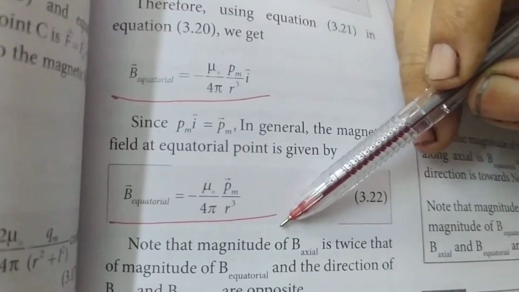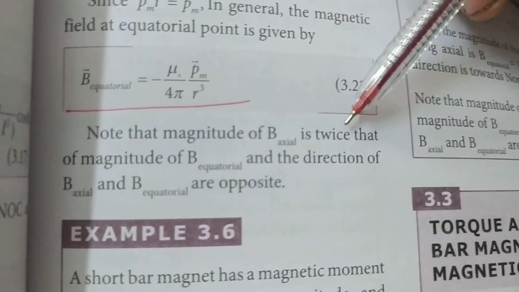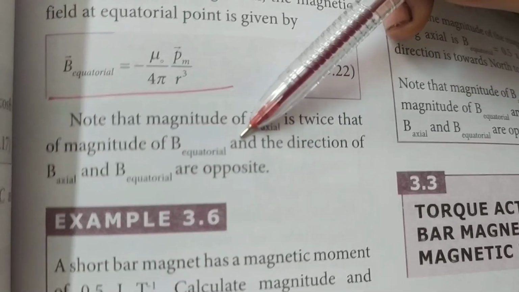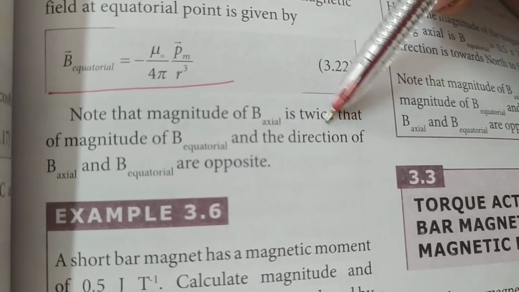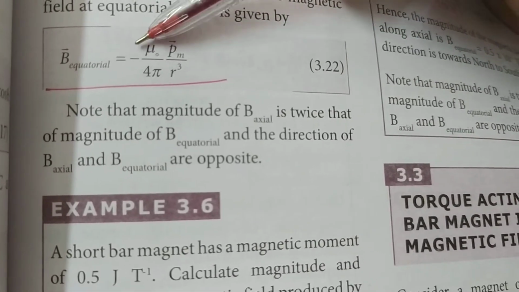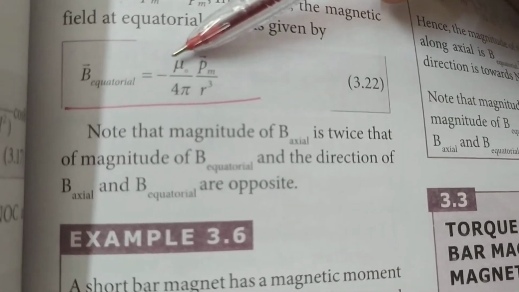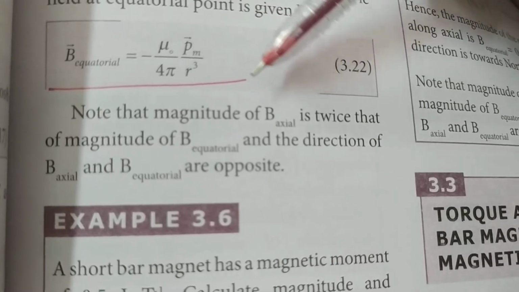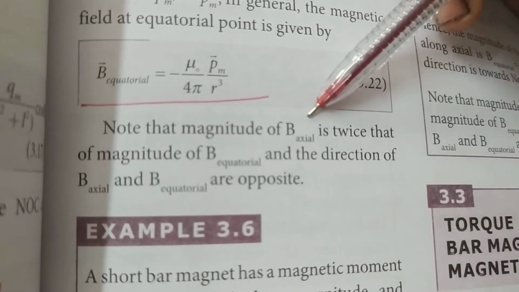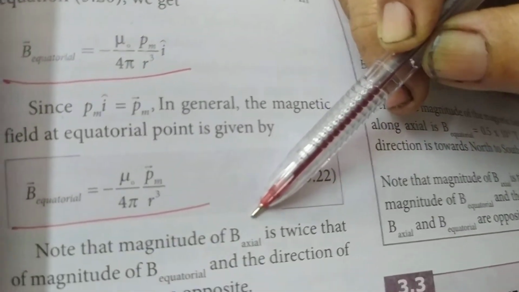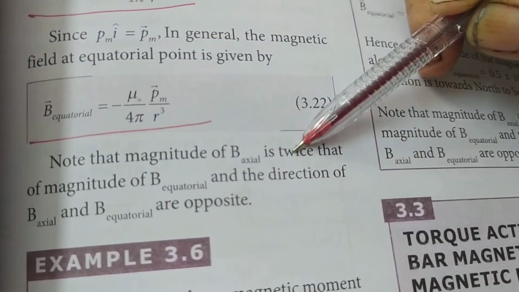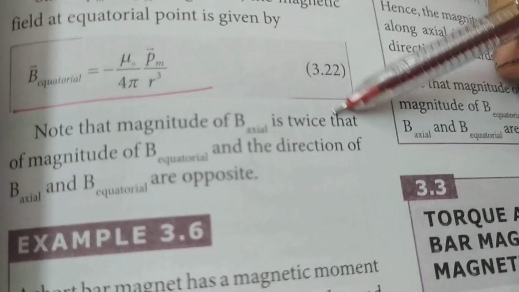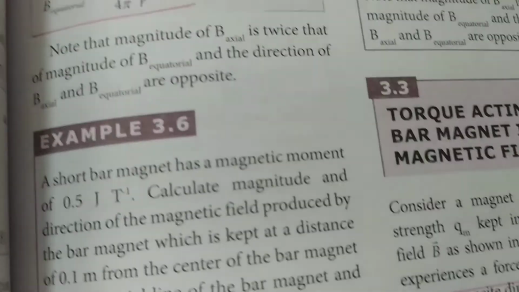So here the magnitude of B axial is twice that of the magnitude of B equatorial, because when you compare the axial line equation and the equatorial line equation, in the axial line equation we are having 2 here, but here the 2 is absent, which means the magnitude of B axial is 2 times greater than the magnitude of B equatorial. So this is about the magnetic field along the equatorial line.